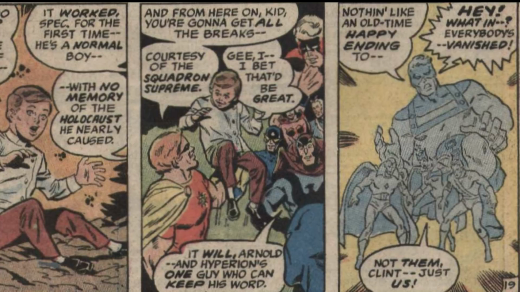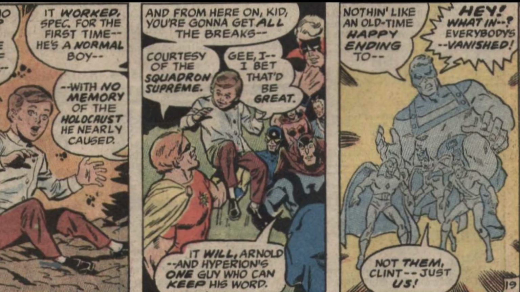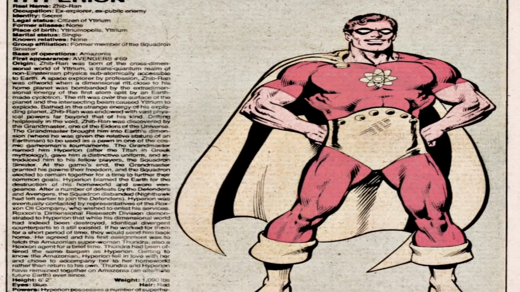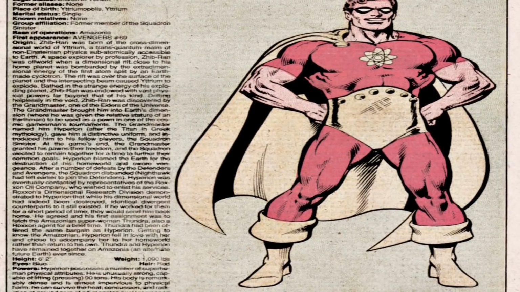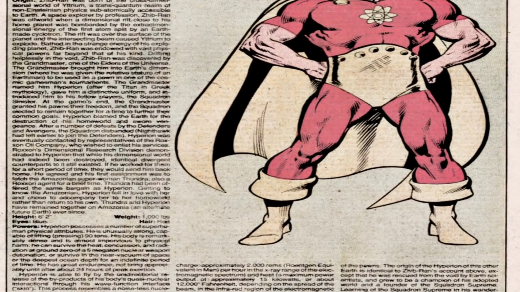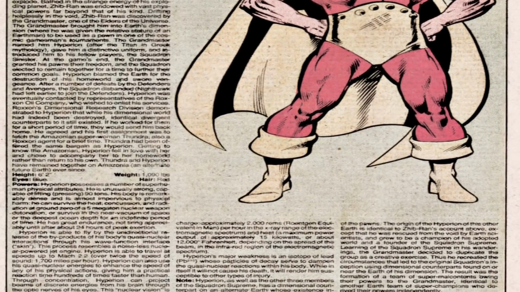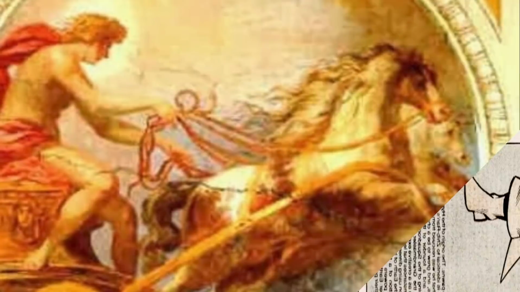So this Earth 712 Hyperion is named Mark Milton. He's the last survivor of an ancient colony of doomed Eternals who crashed on Earth and was raised by the Milton family. The name Hyperion actually comes from Greek mythology, meaning literally the High One. Greek Hyperion was brother to Kronos and progeny of the sun and the sky. He was one of 12 Titans before the Olympians took over.